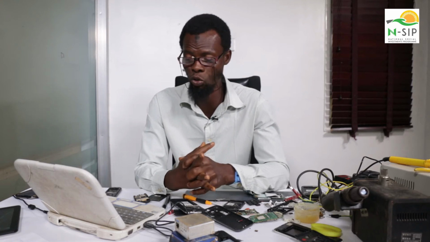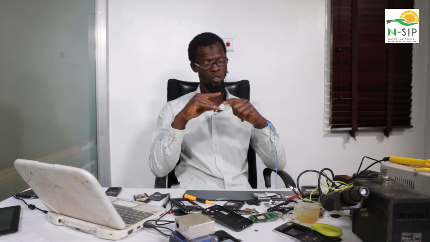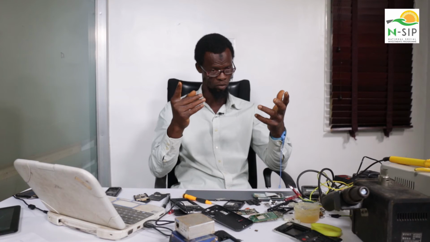Prior to reprogramming the phone, you as a technician must be doubly sure of what you are doing. How do I mean? Every mobile phone has its own software that is designated for that particular mobile phone. So it will be wrong for you to use software meant for an ROG phone on a Tecno phone, or software meant for Nokia on a Samsung phone.